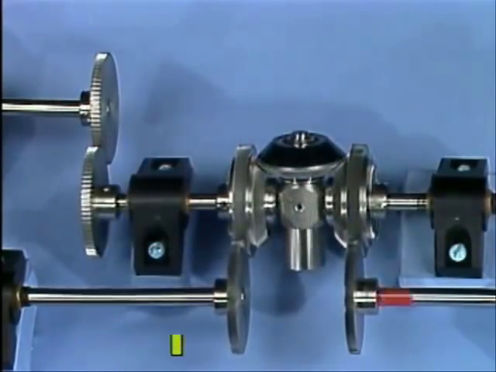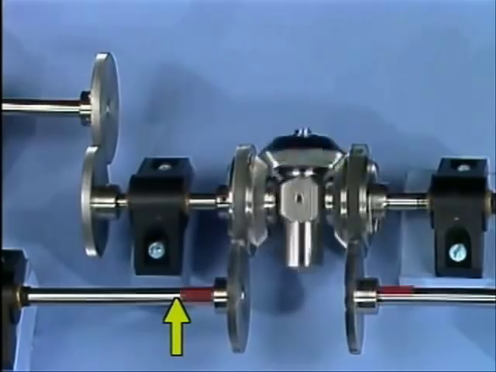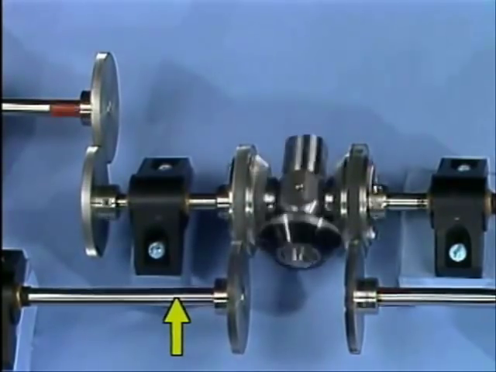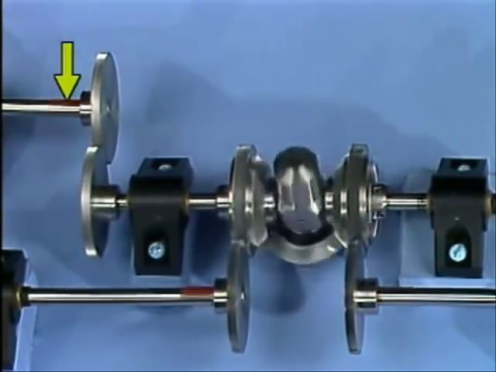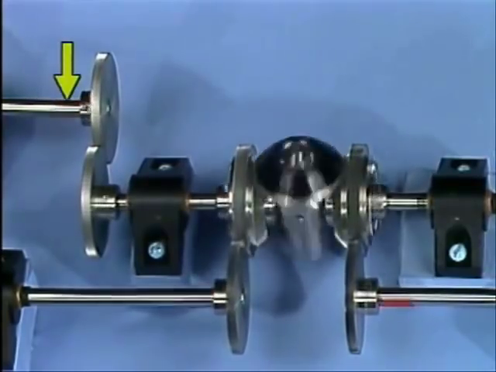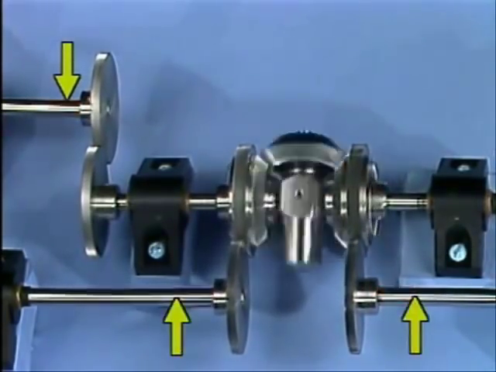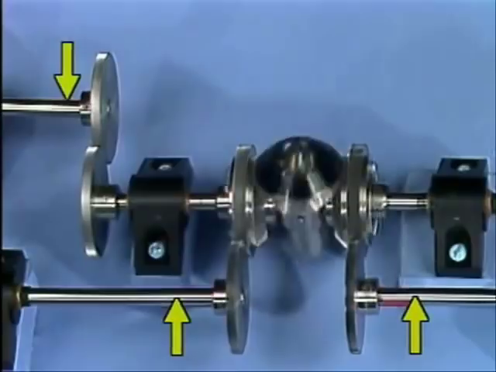If we slow down this shaft, the differential now sees a difference in the input speeds, and the output shaft rotates. The output speed is proportional to the difference between the input speeds.